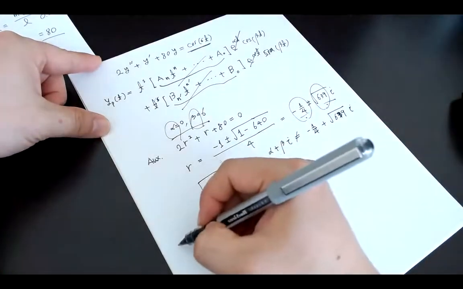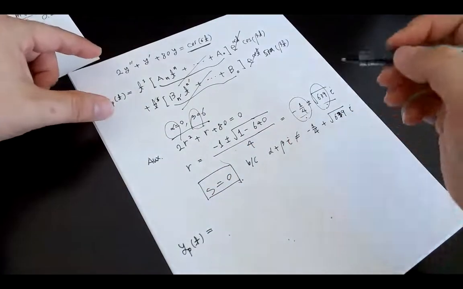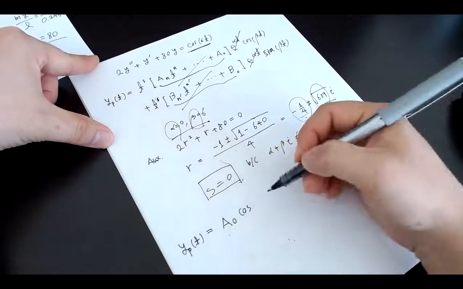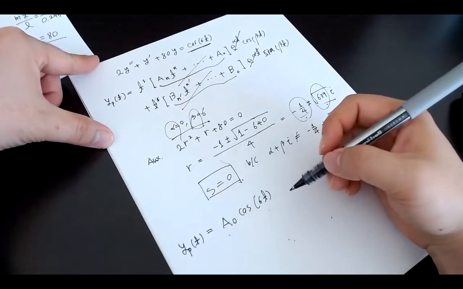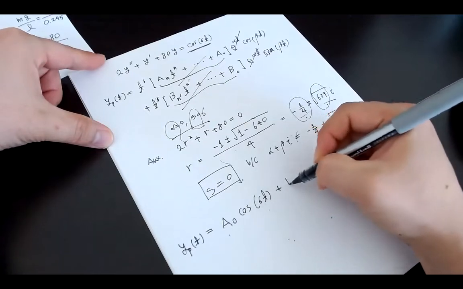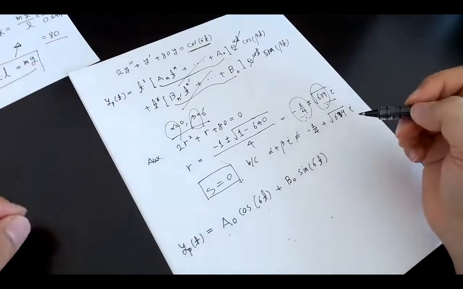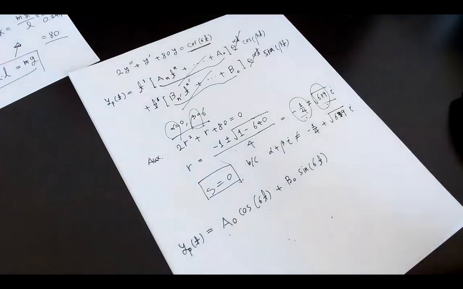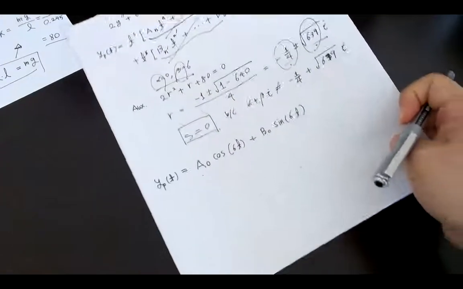So now, the form of the particular solution yp(t) will be A0 cosine, the beta is 6, so 6t, plus B0 times sine beta t, which is 6t. Okay. So now we plug in to find A0, B0.